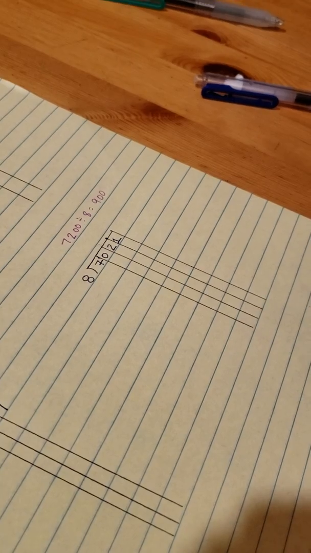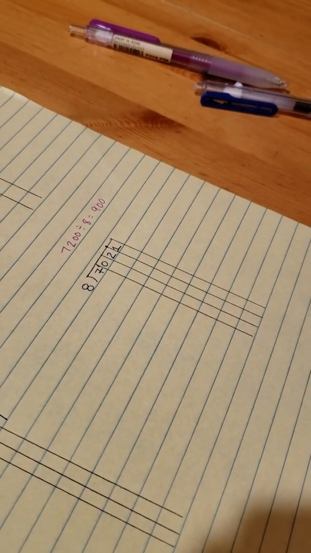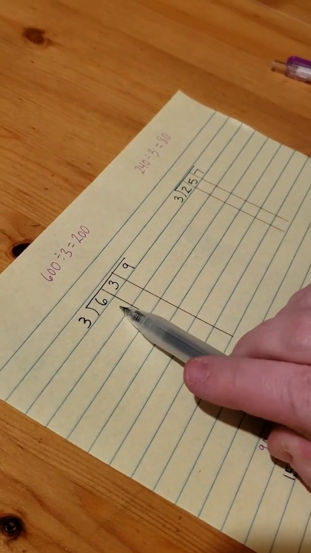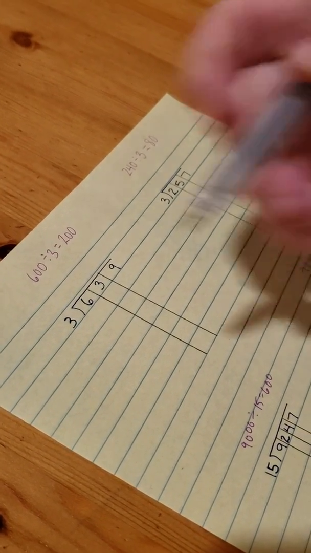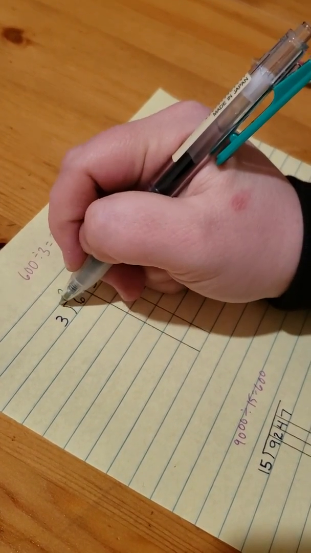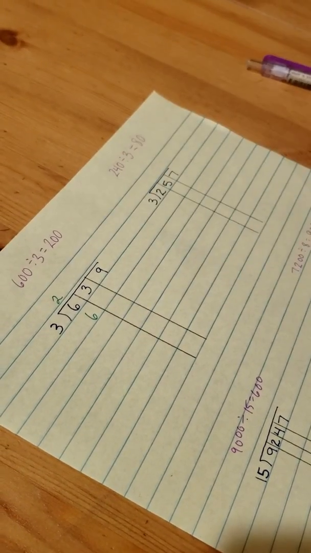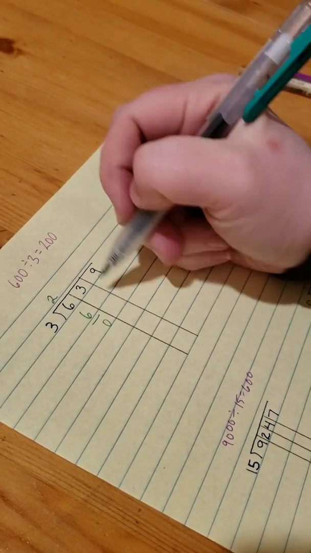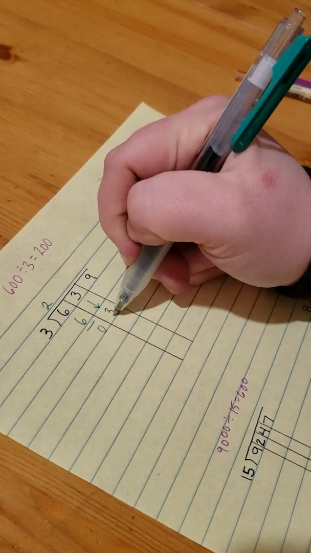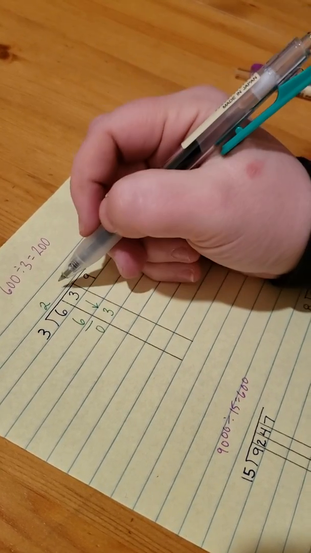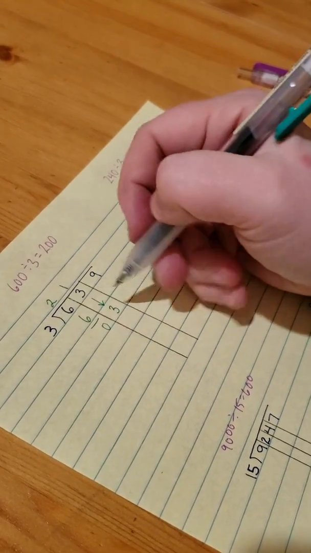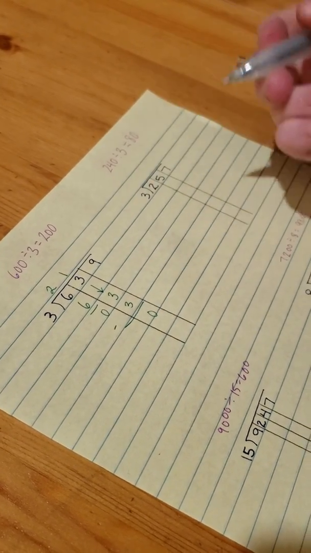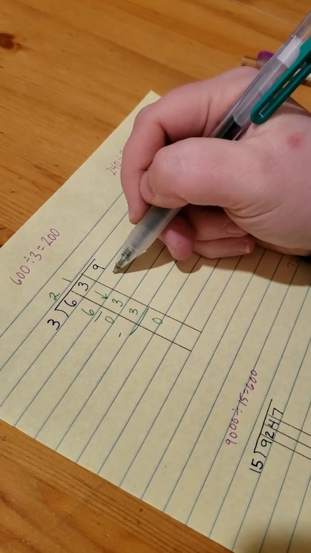Now, let's go through these in order from easiest to most challenging. How many times does 3 fit into 6? Twice. How do I know? Because 3 times 2 is 6. I have none left over, so I put a 0. 3 does not fit into 0, so I have to bring down my other 3. 3 fits into 3 one time. 3 times 1 is 3. It goes in the tens column. Again, I have none left because these are all multiples of 3.